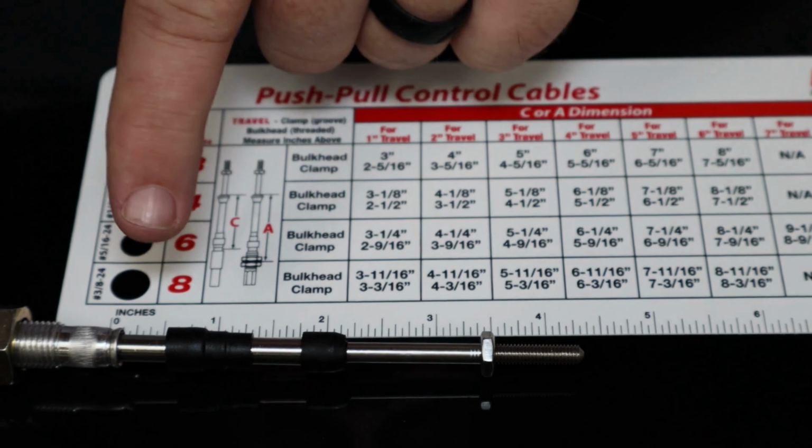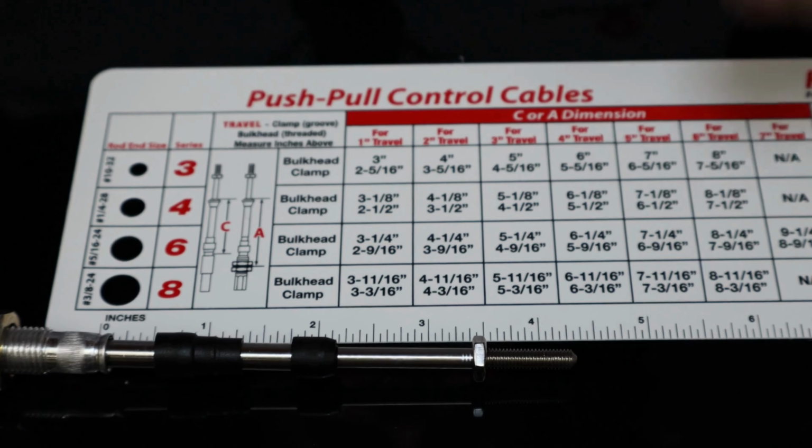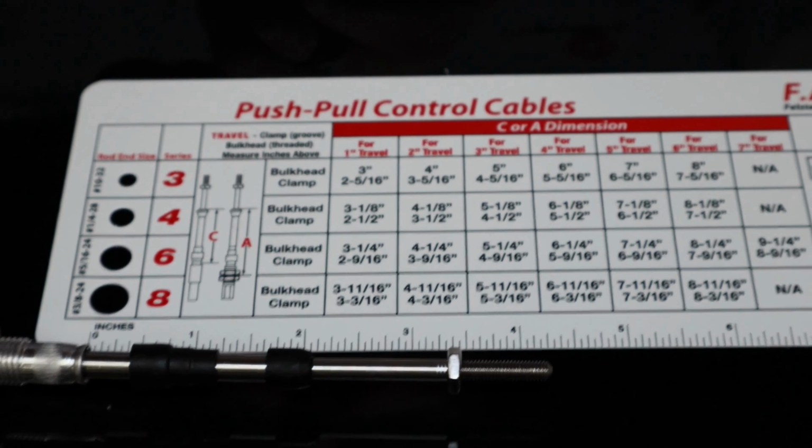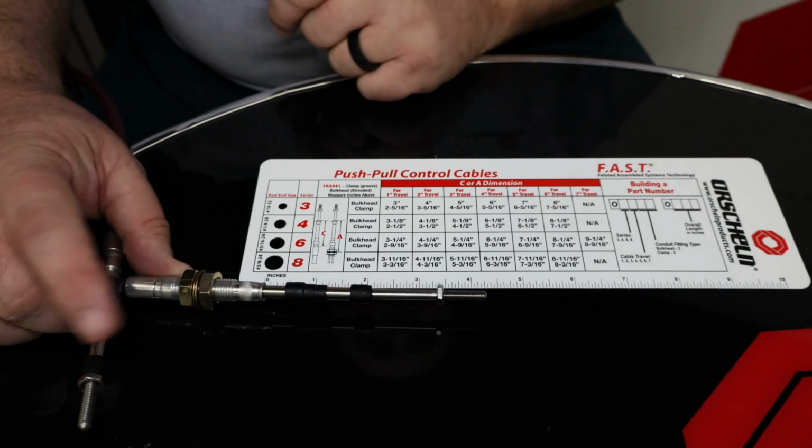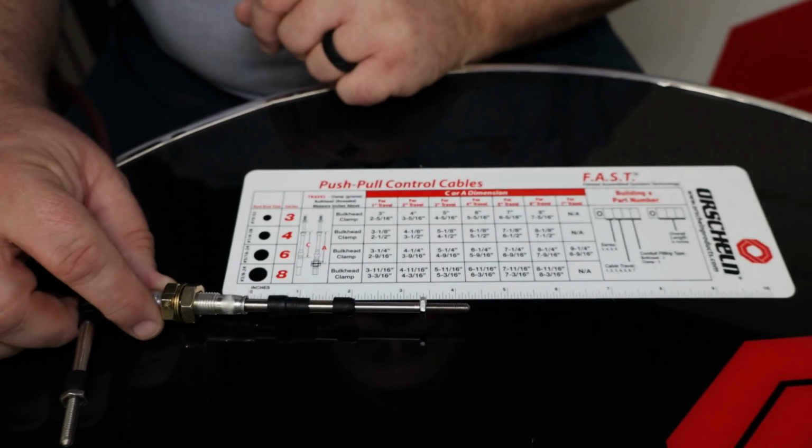So since the tube is 2 inches, the travel is 1 inch. The one thing I would just mention is that you look at both sides to make sure they're symmetrical.